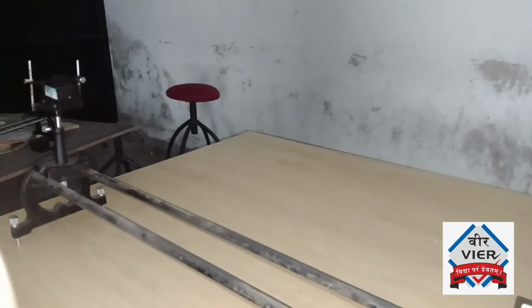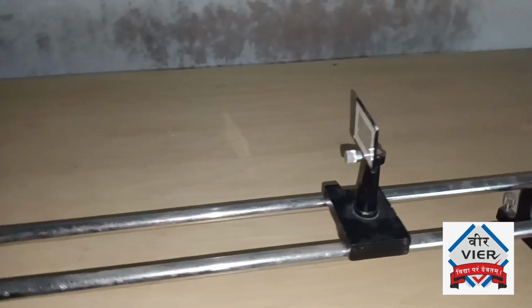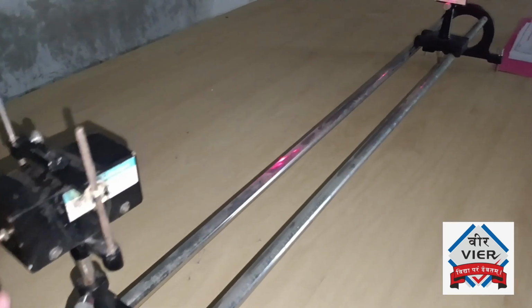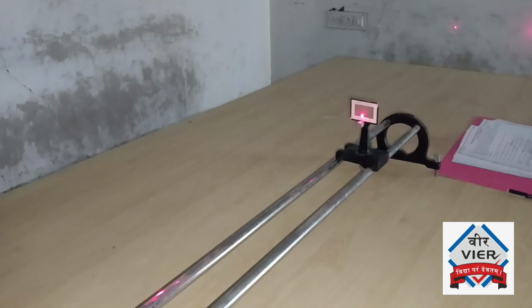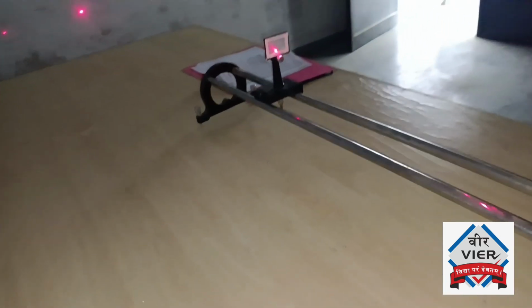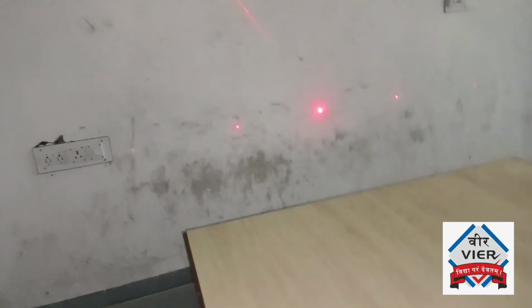So, to begin with the experiment, we have to set up this experiment such as this, so that when we switch on this laser light, when the laser light passes through this diffraction grating, on the screen we can see that there are 7 points.